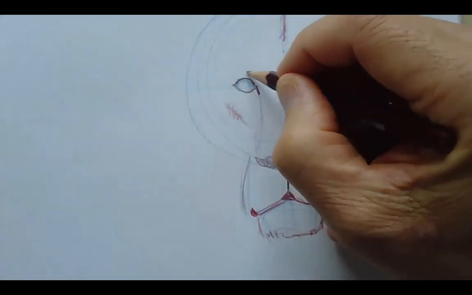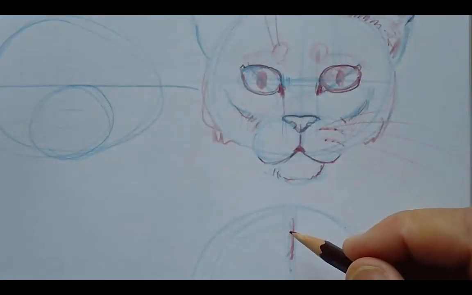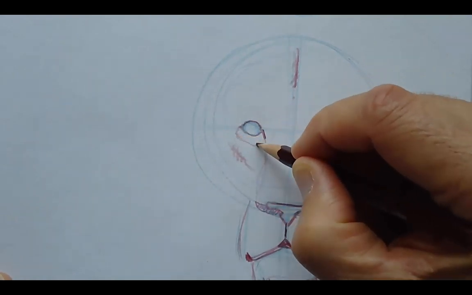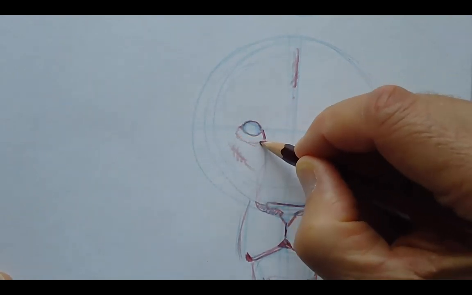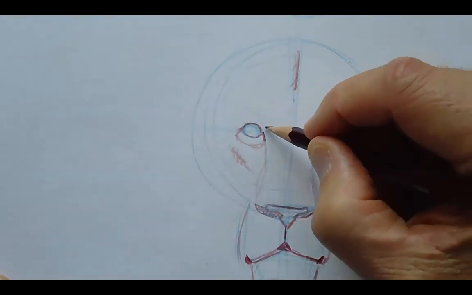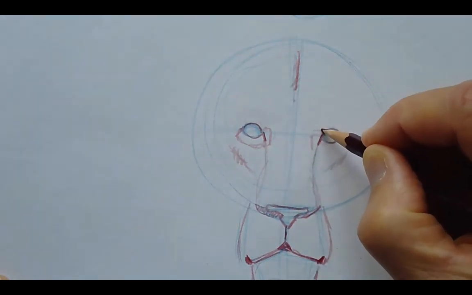If I want to give this eye a little bit of extra attention, you'll find around both the cat and the lion eyes, very often this pad, this pale white zone above it, and you also get the same thing on the inside here.